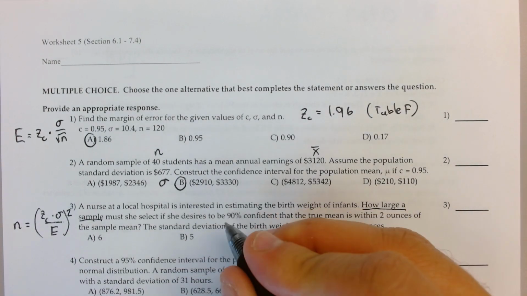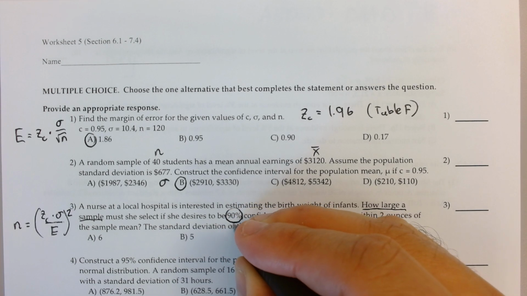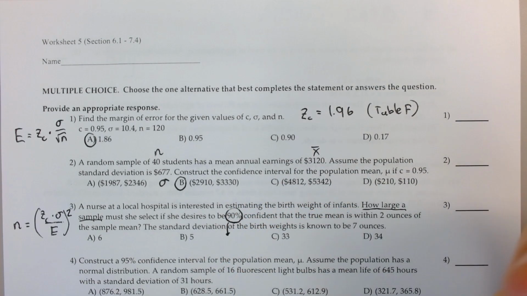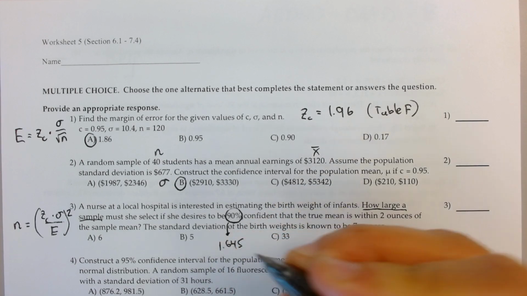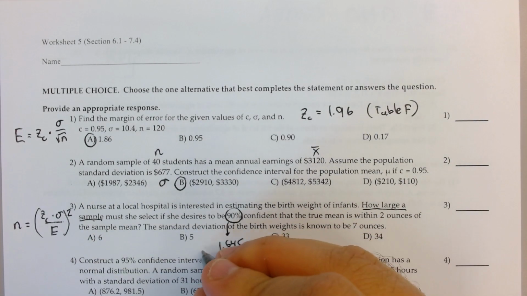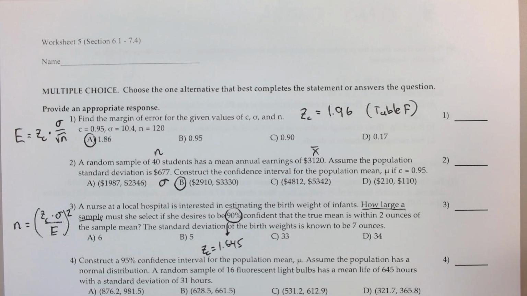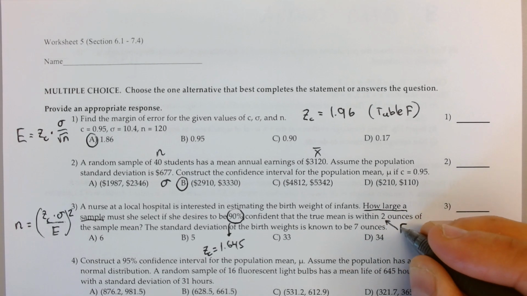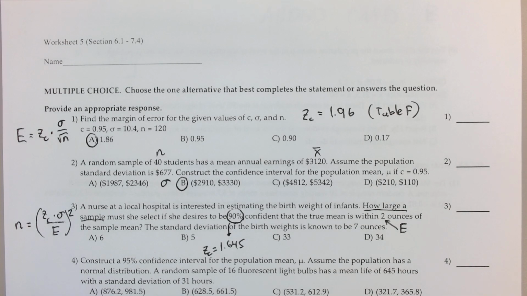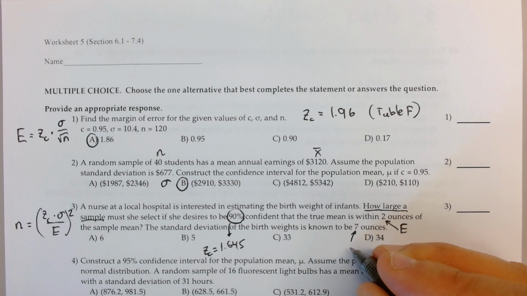So in this example, we're 90% confident. So this, again, using table F and going to the bottom, you would get 1.645. So that's the z sub c. And we want to be within 2 ounces of the actual mean. So that means this 2 is our margin of error, E. And we're told that the standard deviation is 7, so this is our sigma.